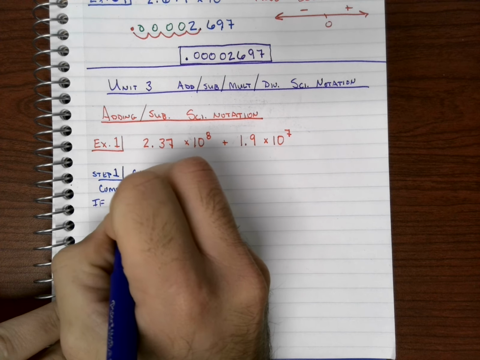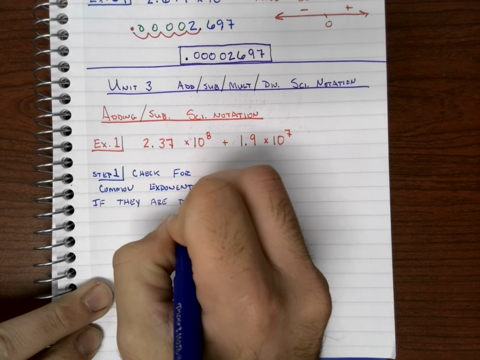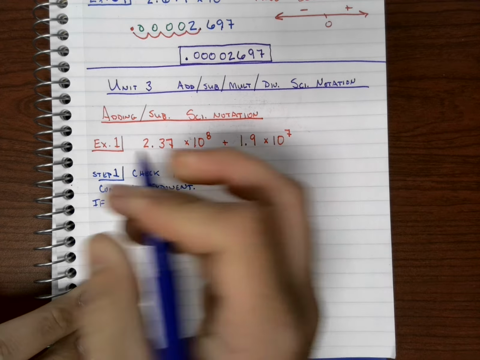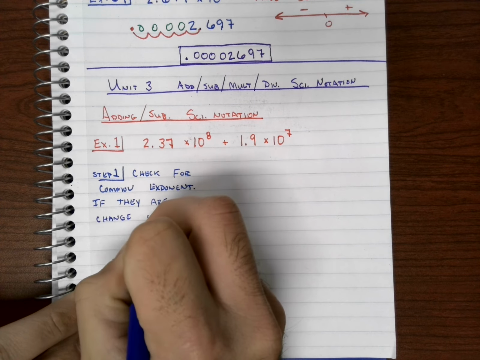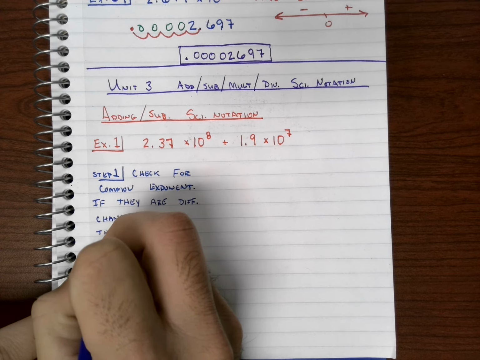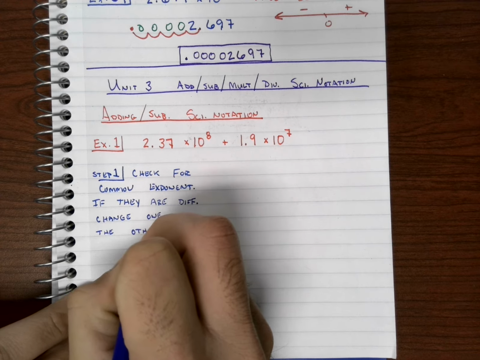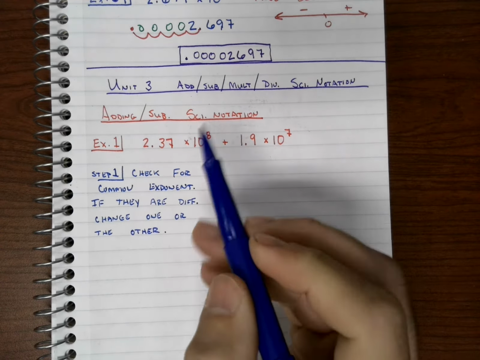If they are different, you must change one or the other. It doesn't matter which one we change. We just know we have to get these to where they're the same.